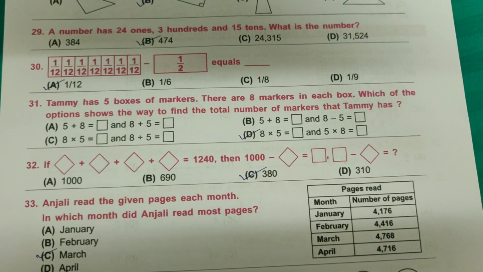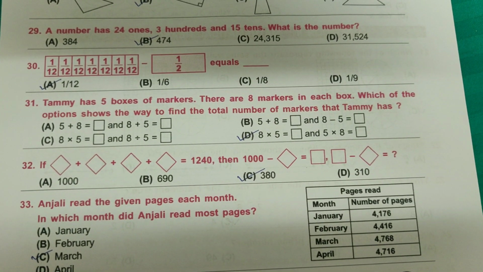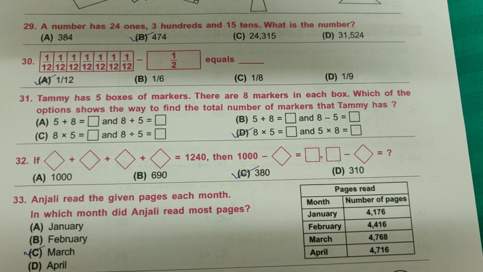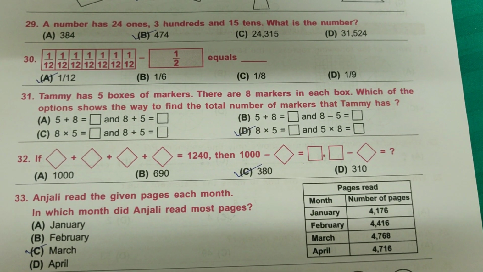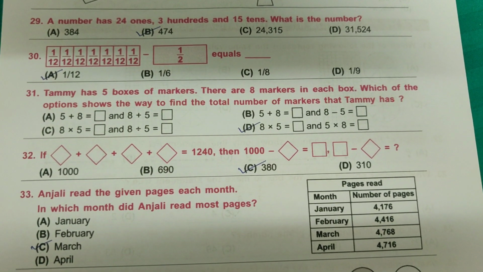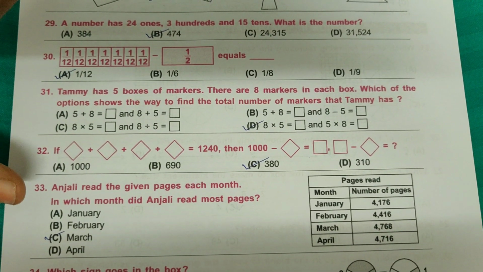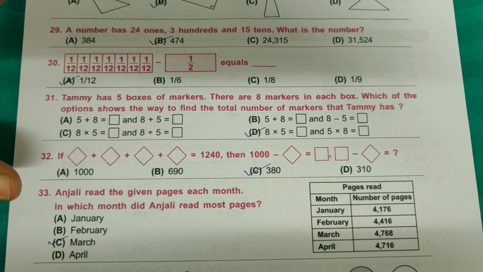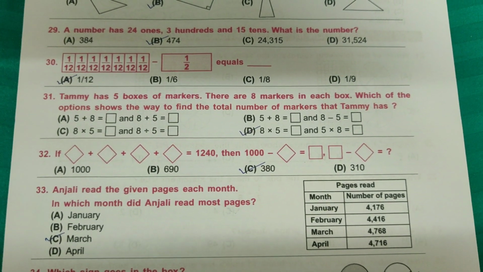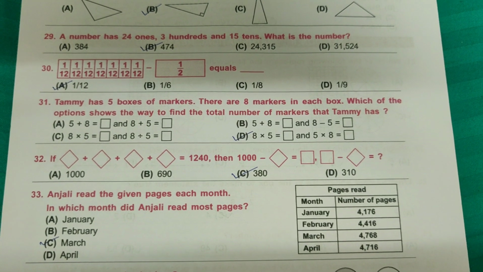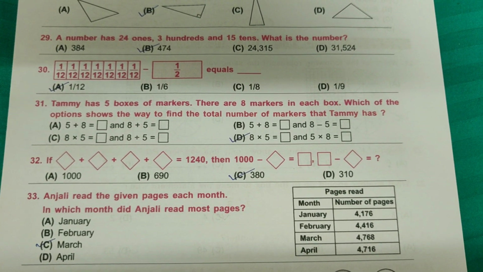30th. This is the fraction problem given here, and we have to find what will be the value equal to this. Here we have twelfths, 1, 2, 3, 4, 5, 6, 7. 1 by 12 are 7 in number if you count, and the other one in the box is 1 by 2.